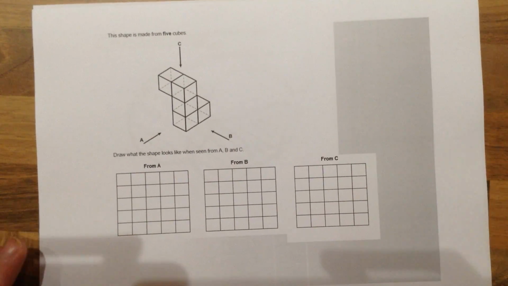The next question is going to be a little bit tricky because some people see shape problems like this very easily and some people struggle massively. Don't worry if that's the case, we can work on this when I return in January.